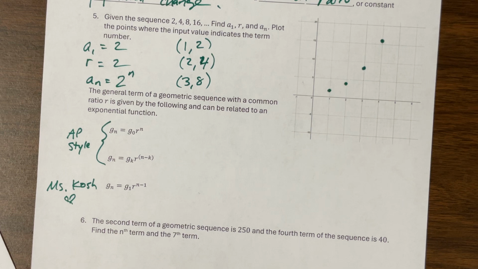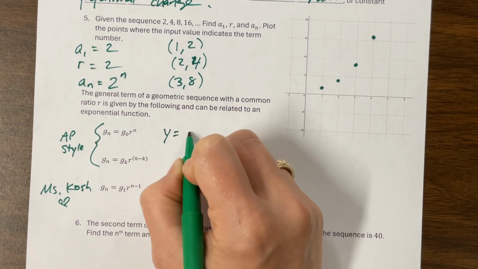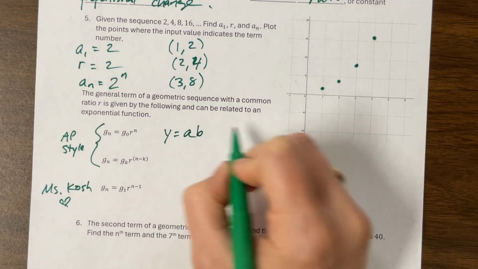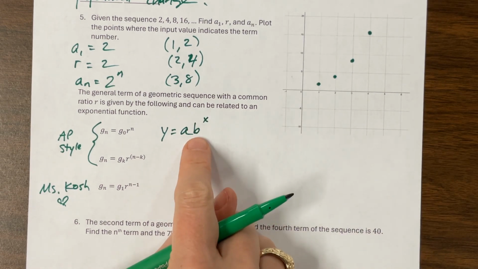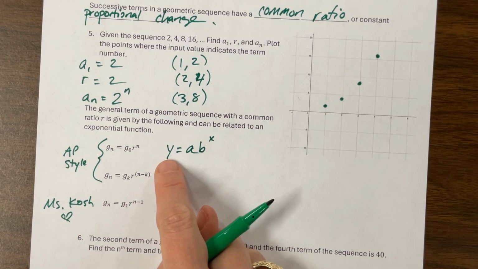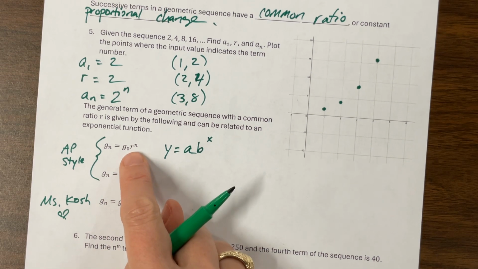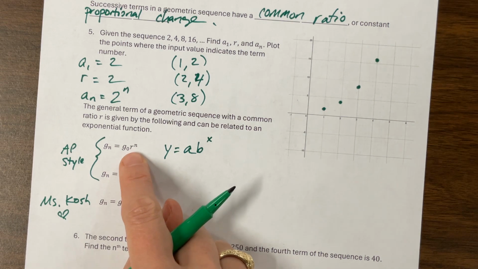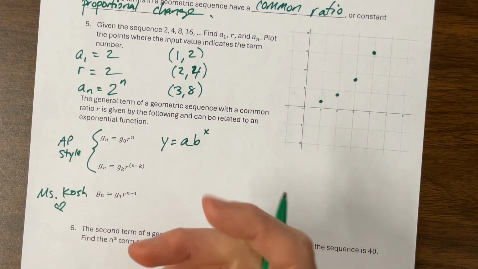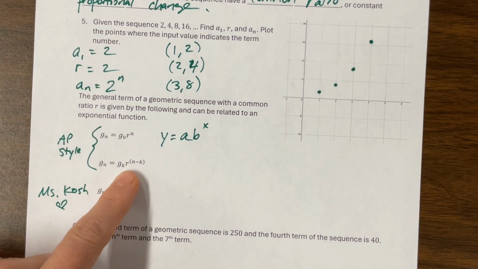What I would do is relate this one, and this becomes y is equal to our initial amount, which we often call A, and then our ratio, or our growth or decay factor, would be B. If you remember from Algebra 2, and we're going to talk about it again, this would be y is equal to A times B to the x, because G sub 0 is our initial amount, and this is our common ratio, or growth factor, or decay factor, raised to that independent variable. They write this out differently, but I think I would confuse you at this point.